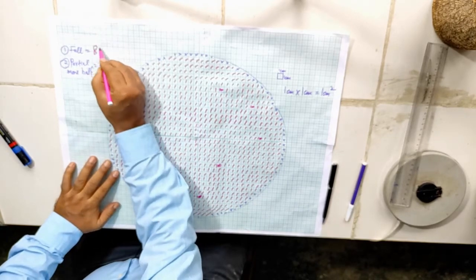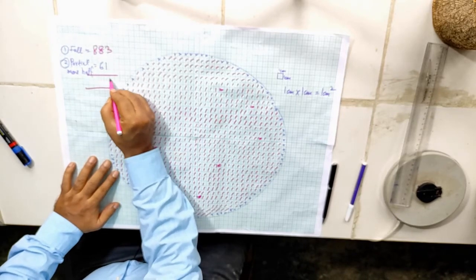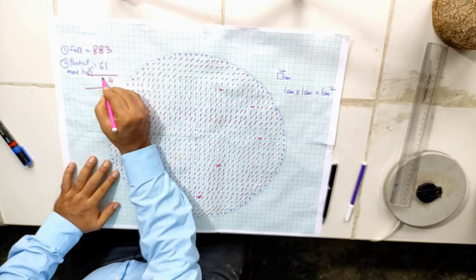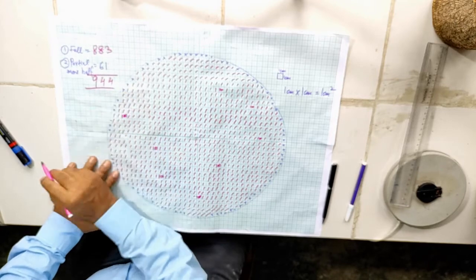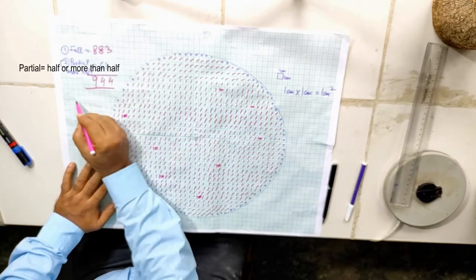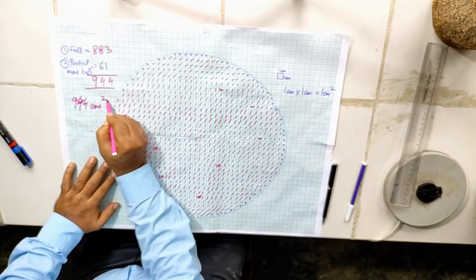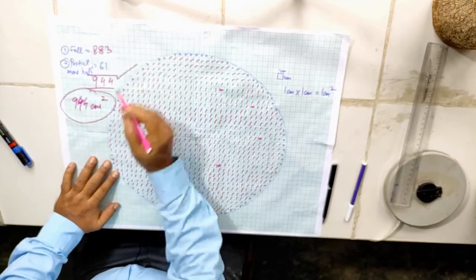So full is 883. So we'll add it. So the area comes to 944 square centimeter. This is the area.